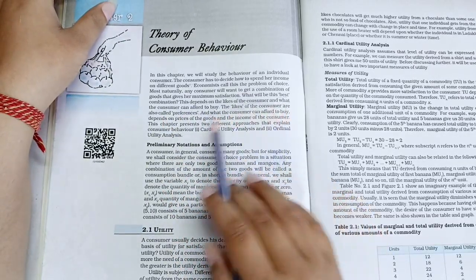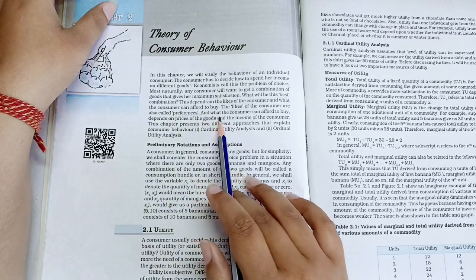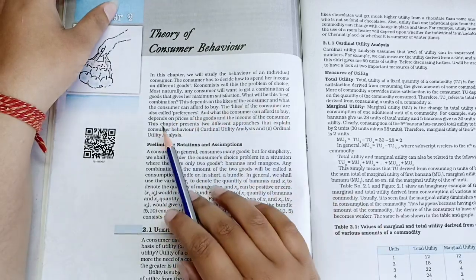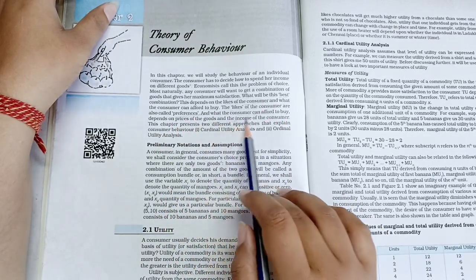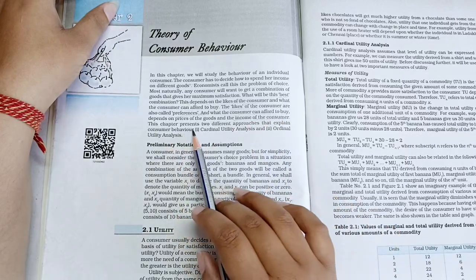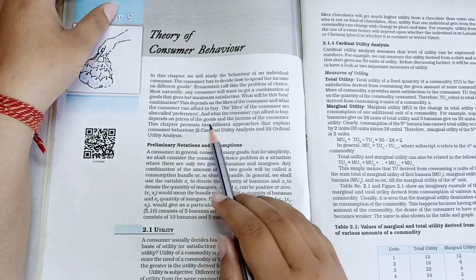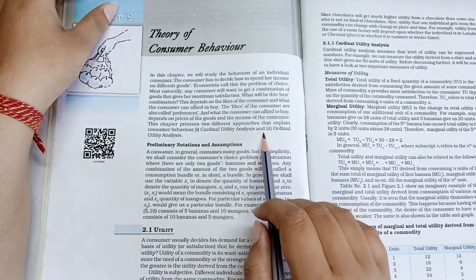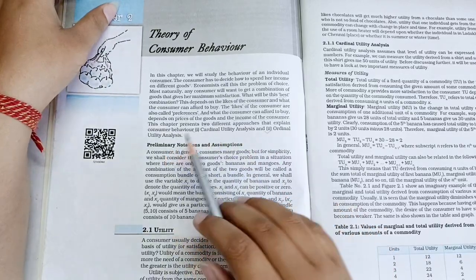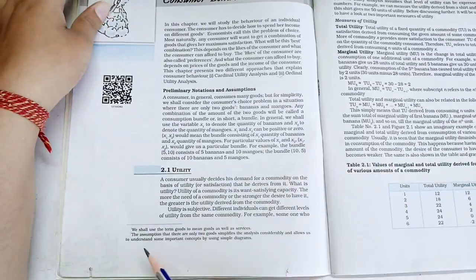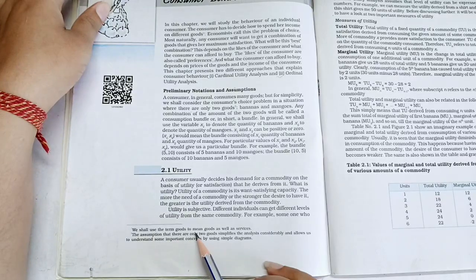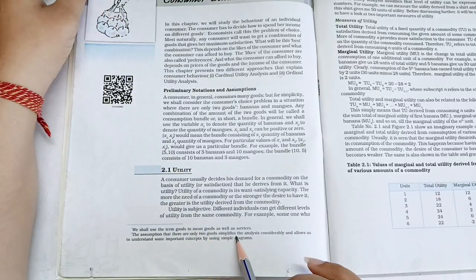The likes of the consumer are also called preferences, and what the consumer can afford to buy depends on prices of the goods and the income of the consumer. This chapter presents two different approaches that explain consumer behavior. First, cardinal utility analysis, and second, ordinal utility analysis. We shall use the term goods to mean goods as well as services.